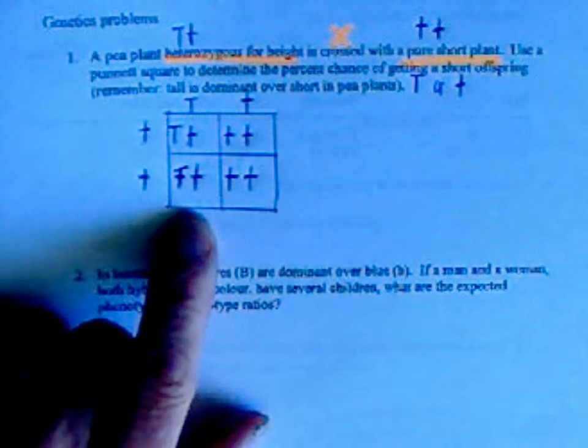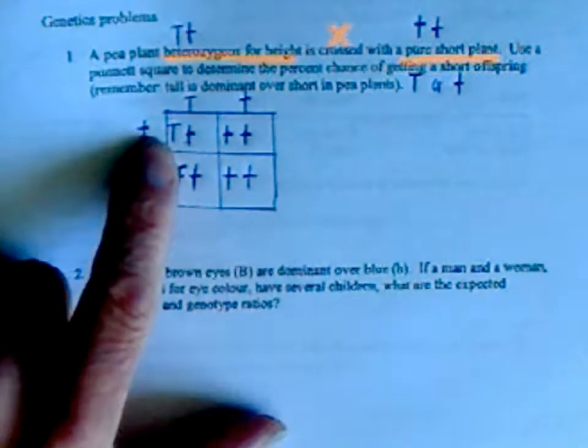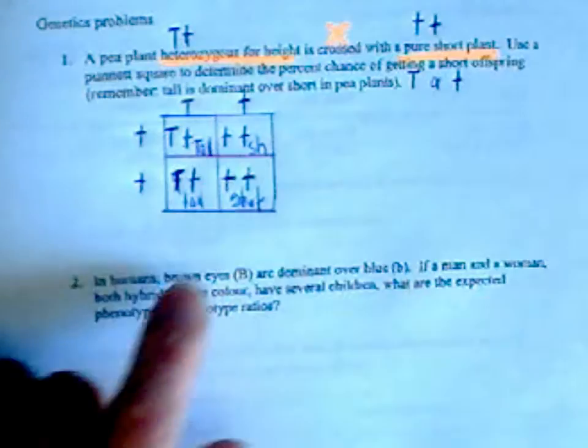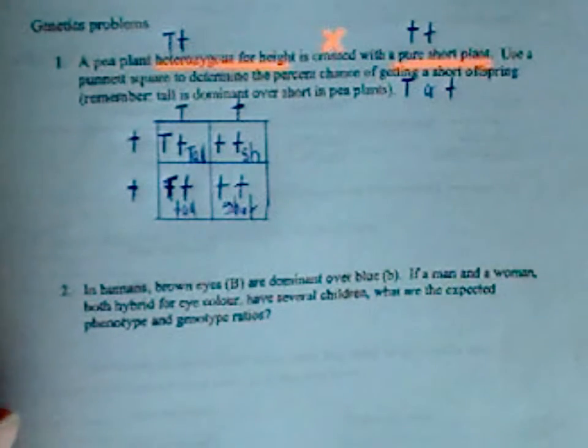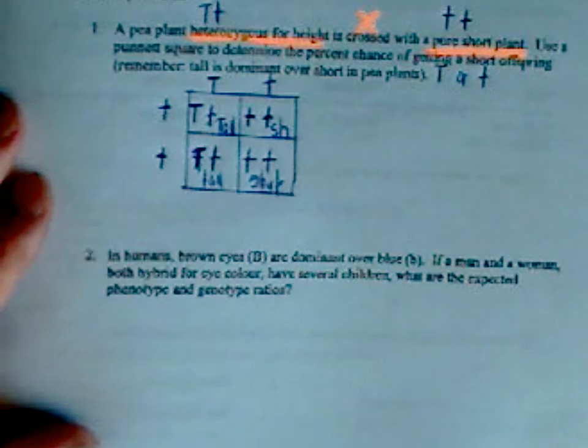Okay, so because I have the tall letter in there, this particular plant would look tall, short. Remember, this one's uppercase, tall, short. You can answer the questions. Okay, we'll do another one with you.